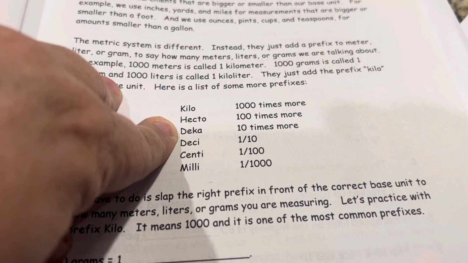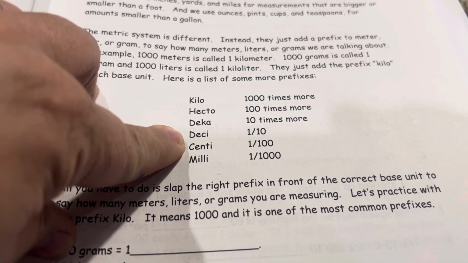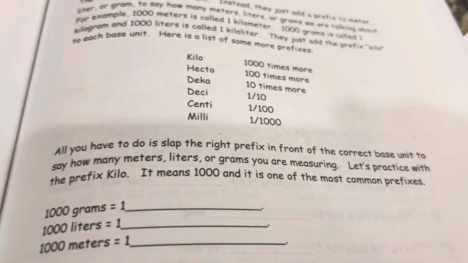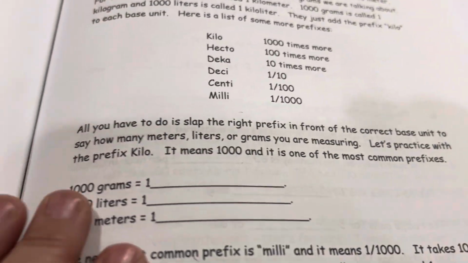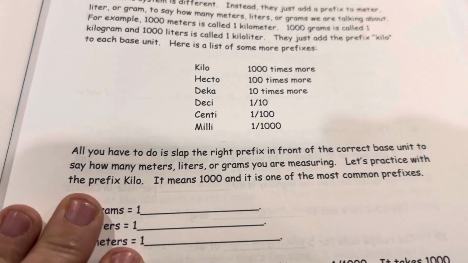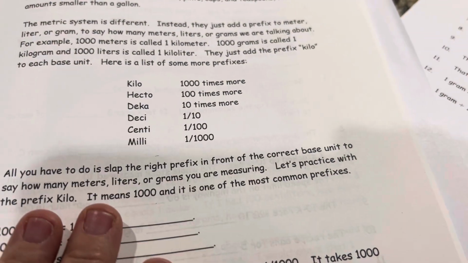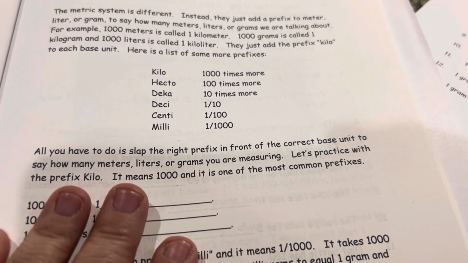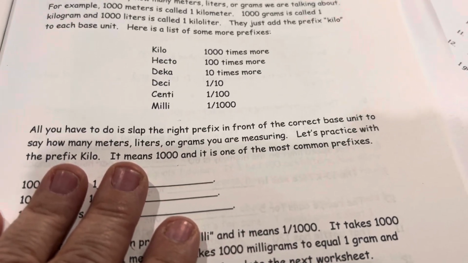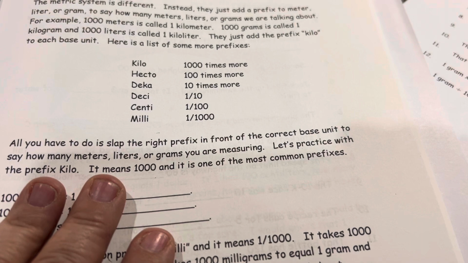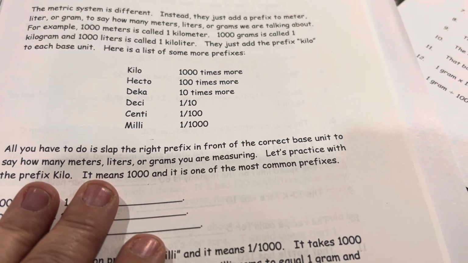Kilometer, hectometer, decameter, decimeter, centimeter, millimeter, or gram or liter, okay? So all you have to do is put the right prefix in front of the correct base unit, which the base units are meters, liters, grams, okay, to say how many of those you're measuring, okay?